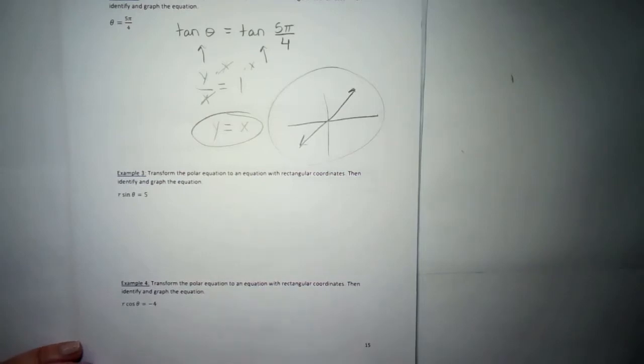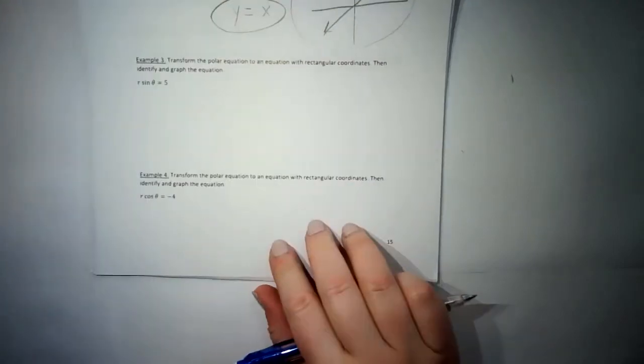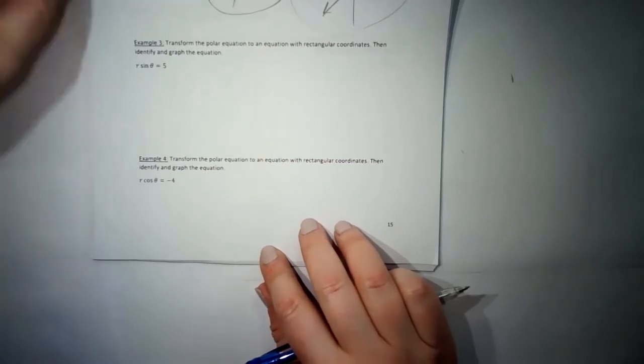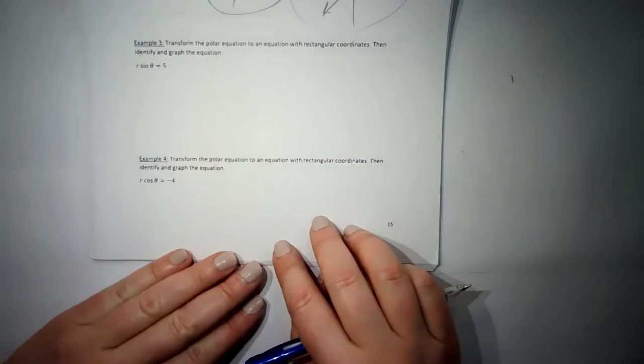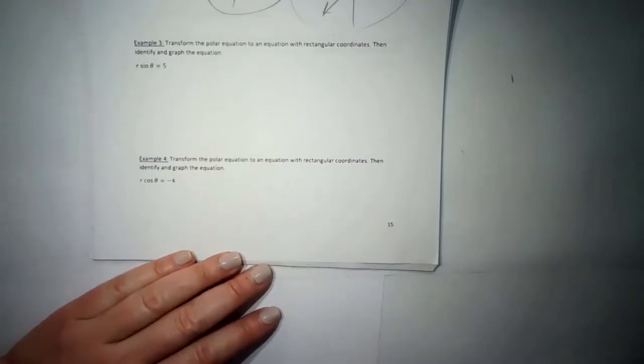All right, let's look at 2 other line situations before we get into these more complicated numbers or pictures. Okay, example 3 and 4. These are super easy. These are either a horizontal or vertical line. Let's look at how we know that.